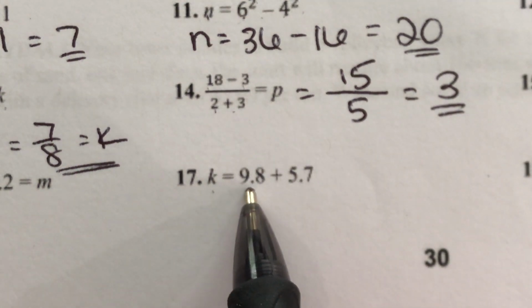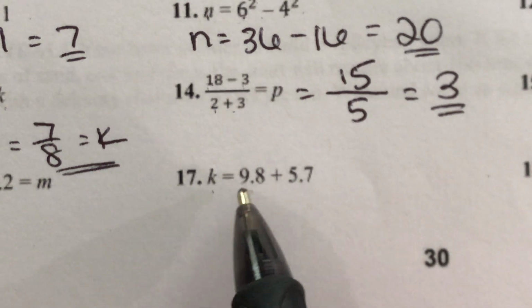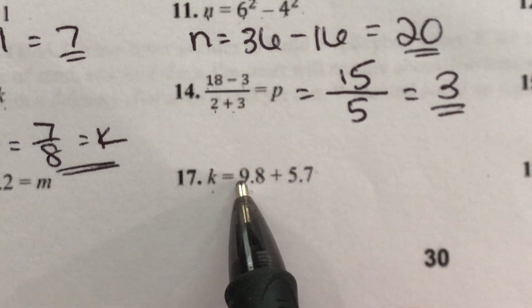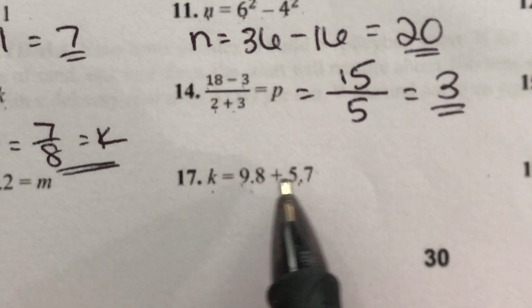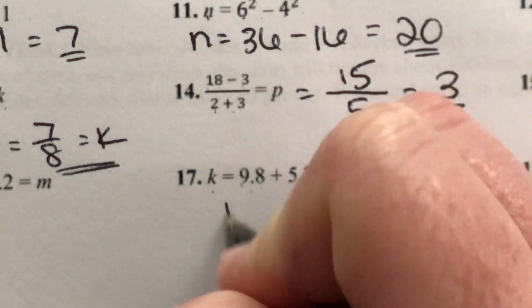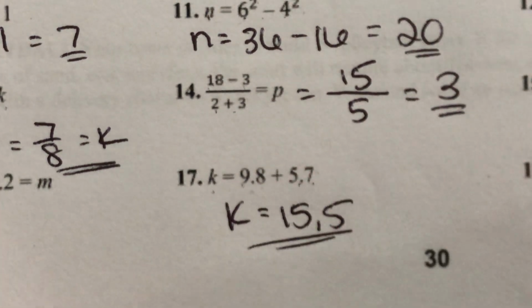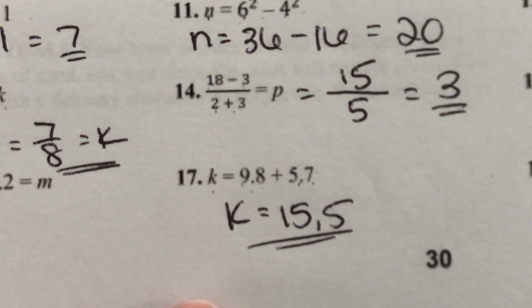K equals 9.8 plus 5.7. So I'm going to add these two together. 9 and 5 is 14. 0.8 and 0.7 is 1.5. 14 and 1.5 is 15.5. All right, so questions, let me know. Let's move on to the back side.